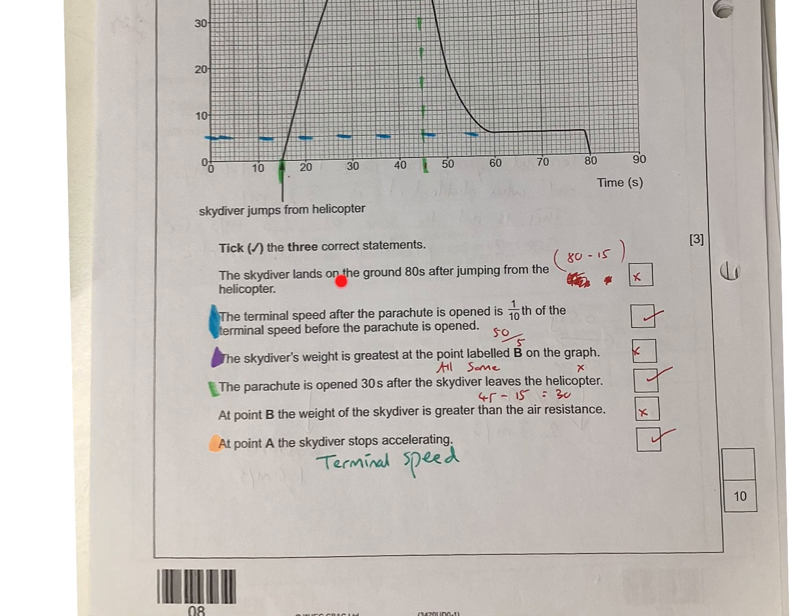The skydiver lands on the ground 80 seconds after jumping from the helicopter. Well, let's have a look if this is correct. So 80 seconds is there, which seems to be okay, but it doesn't start until there. So it doesn't start till 15, and 80 minus 15 is not 80 seconds, okay? So that statement is wrong. So that's the time where he jumps, and that's the time where he lands, and that is not 80 seconds.